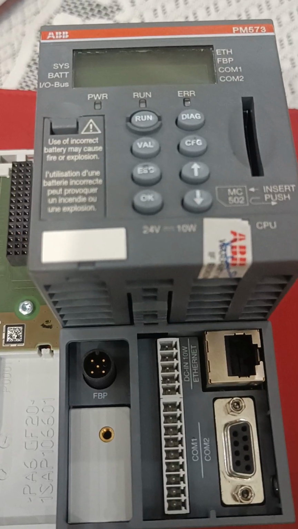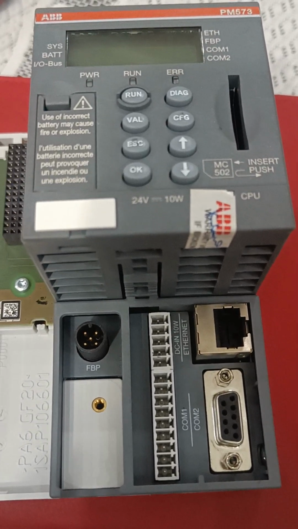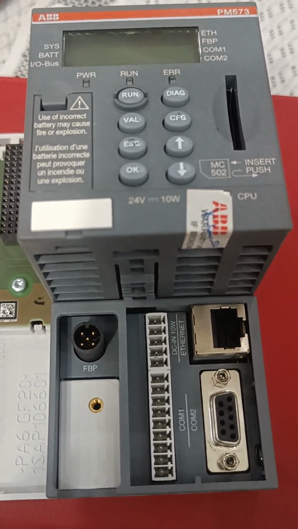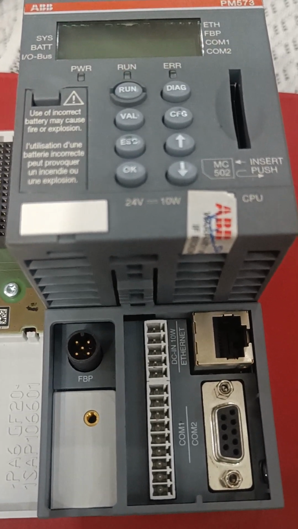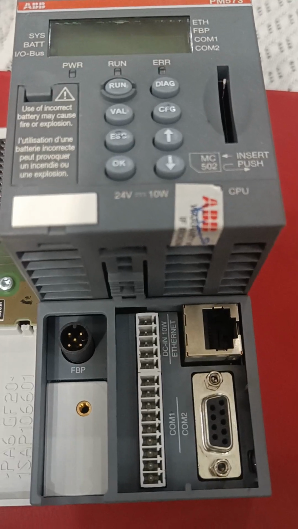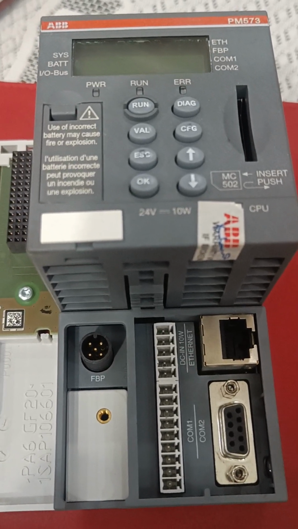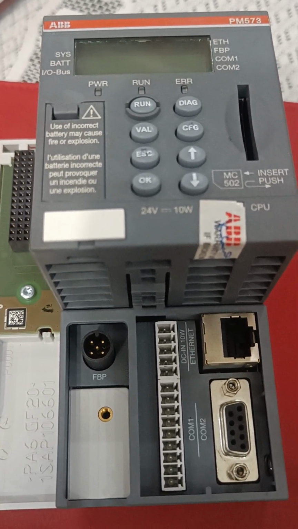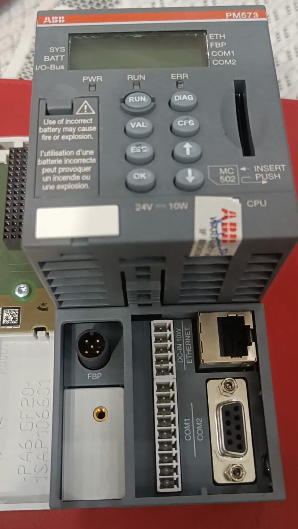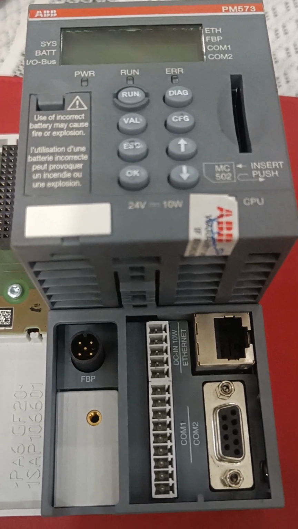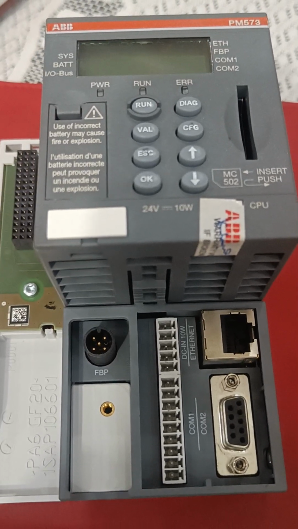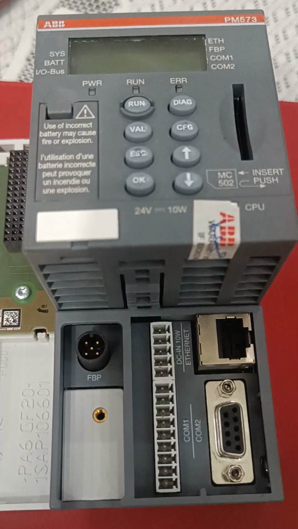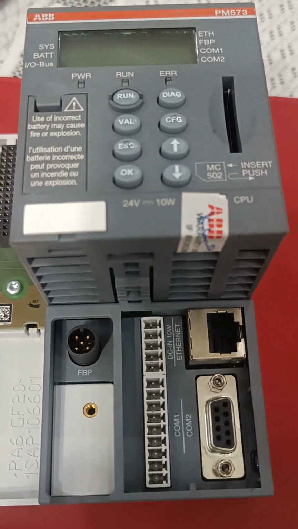Now we will talk about software programming. Suppose tomorrow you are asked to do the programming of this PLC, what items are required? First we need programming tools, which means we need some software. We are using ABB Automation Builder and Control Builder Plus. These are the two software packages we use to configure or program this PLC.